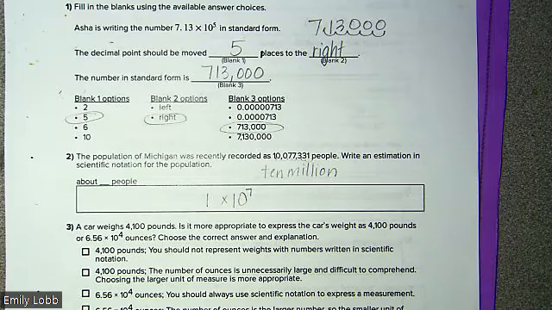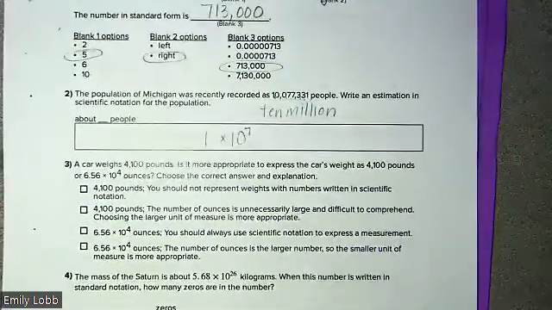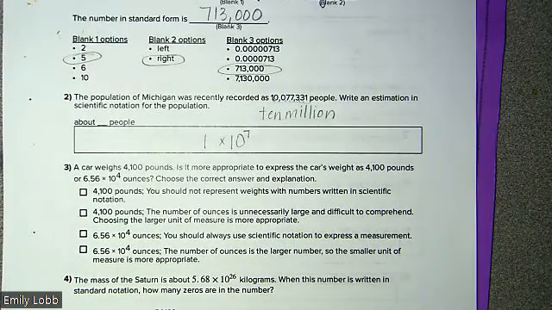All right, number 3, a car weighs 4,100 pounds. Is it more appropriate to express the car's weight as 4,100 pounds or 6.56 times 10 to the 4th ounces? Remember, what's most appropriate has the least number of zeros. So pounds or ounces? Pounds.